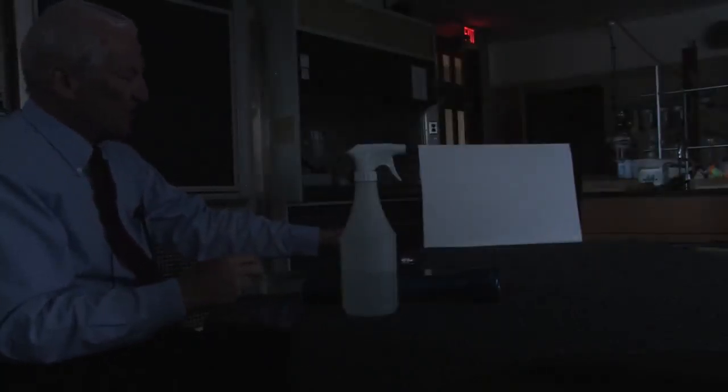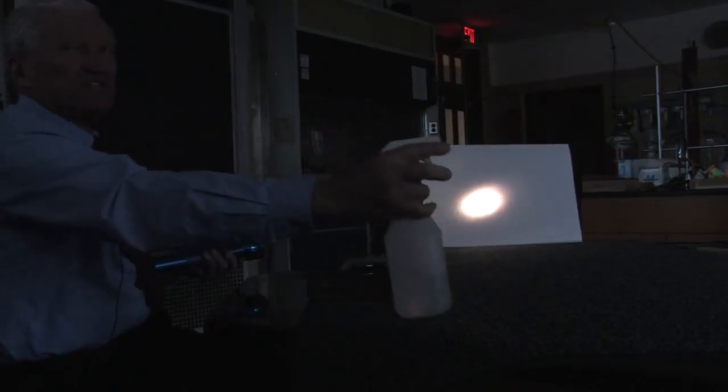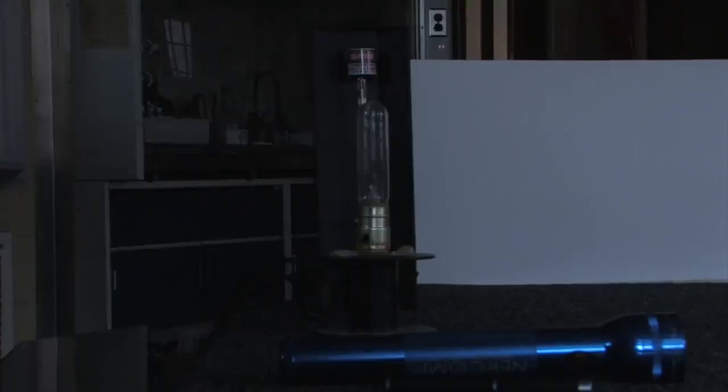If we do the same thing with white light, just as most of you have probably seen in a movie theater, looking back at the source of the light, you can see actually the beam of light, but looking at the screen, you see nothing. Same kind of principle.